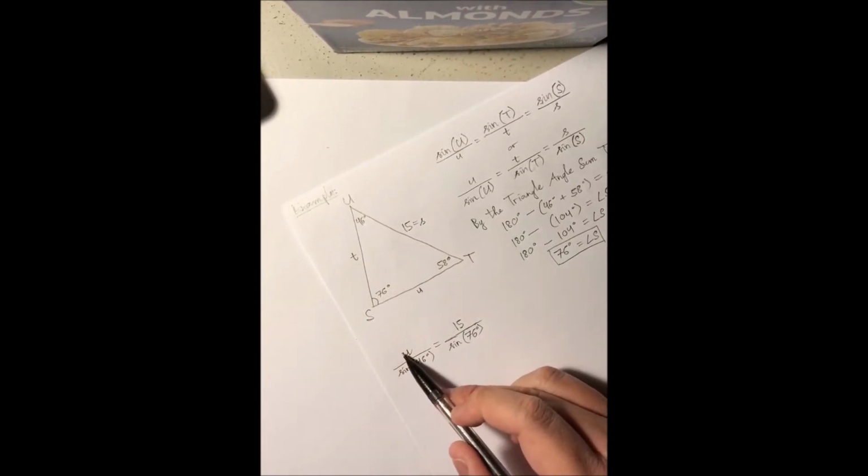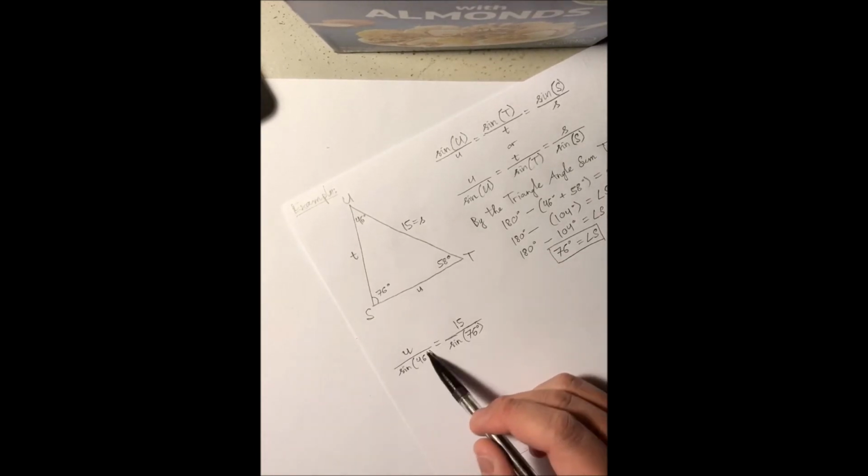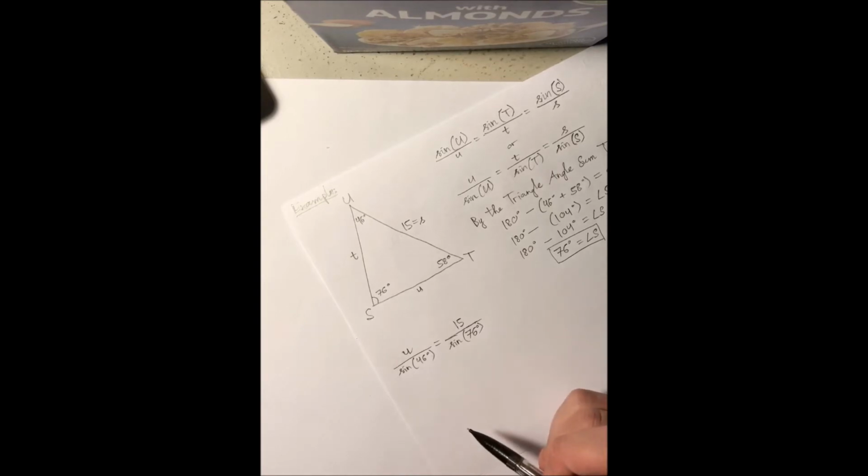Well, I want to evaluate lowercase u. Well, all I have to do is the opposite of dividing by sine of 46 degrees, which is multiplying both sides by sine of 46 degrees.